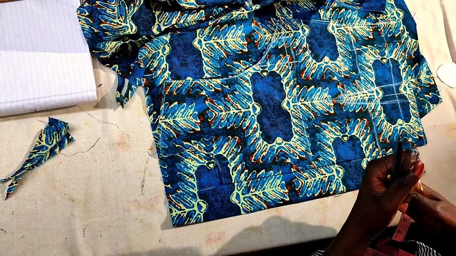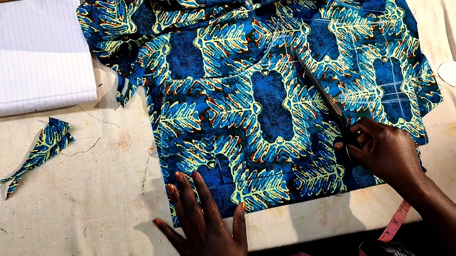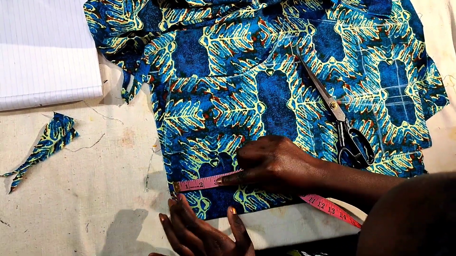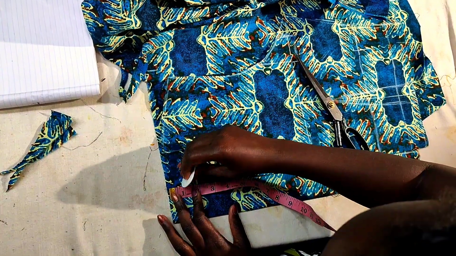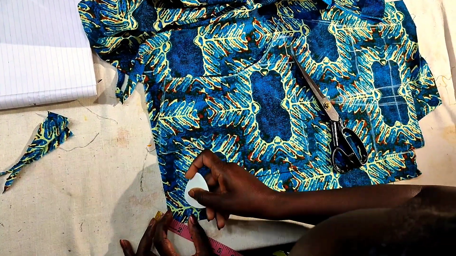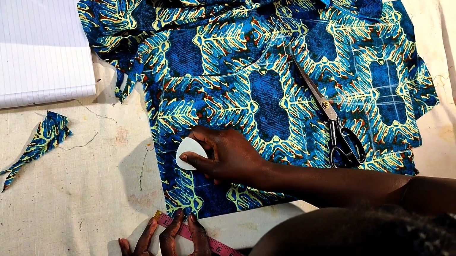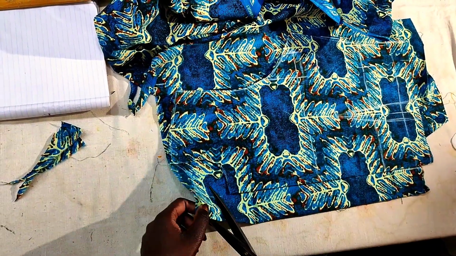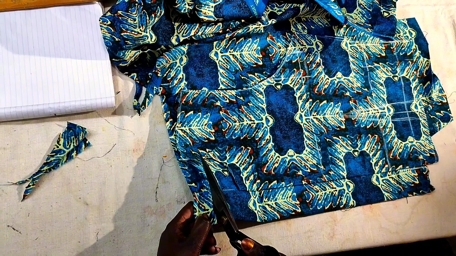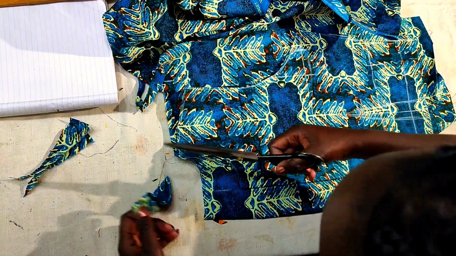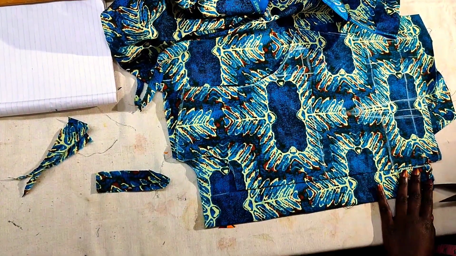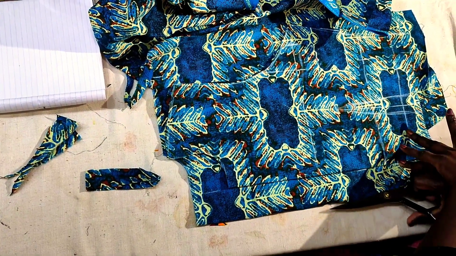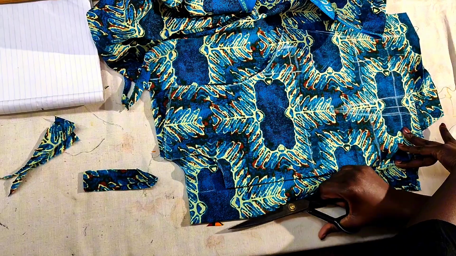And the easy thing about this is just cutting out the part, but you always have to remember we have to measure our neckline for the back part, and it's 1 inch. Then you just curve it to the shoulder part, then you cut it out. After cutting out, we're going to separate the back for us to have 2 pieces on the back.